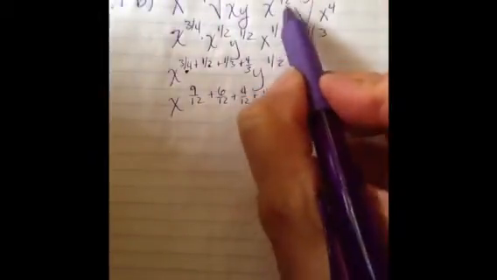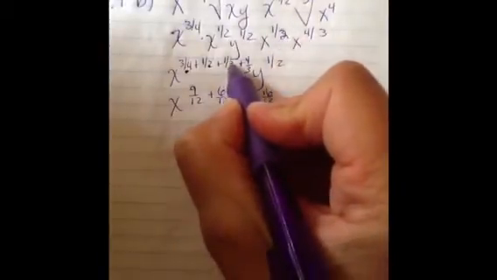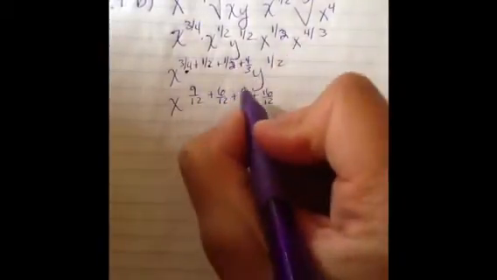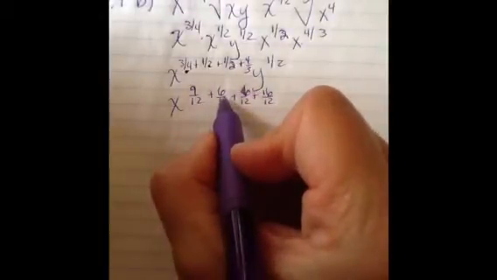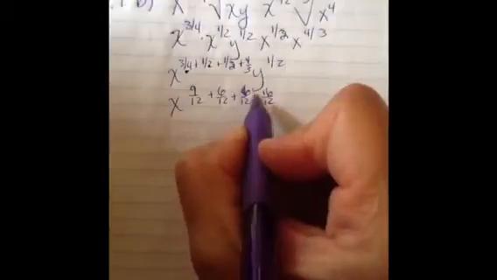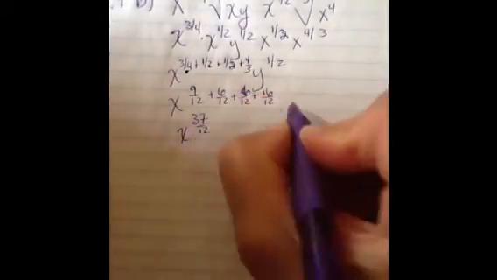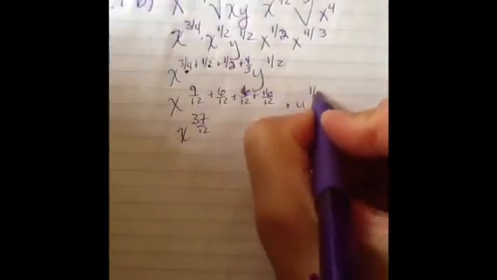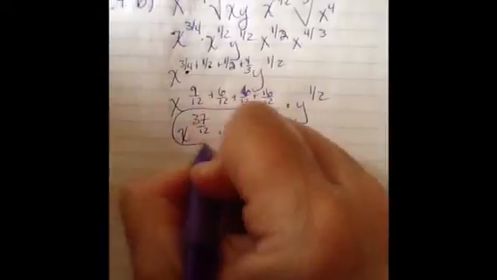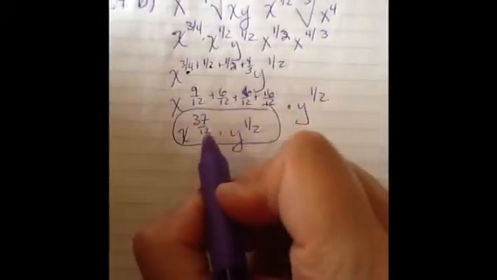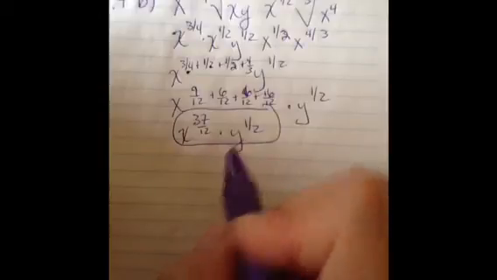Sorry about that, folks, but this got transposed as a half. So that's where this goes, which makes this. So now what I have is 9 plus 6 is 15, 21, 37. So x to the 37 over 12. Don't forget the 1/2 times y to the 1/2. And now we have simplified it. In calculus, you will almost always leave them in fractions and not in radicals.